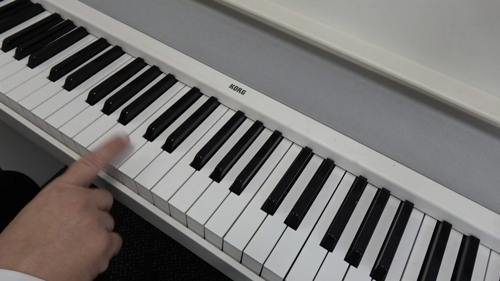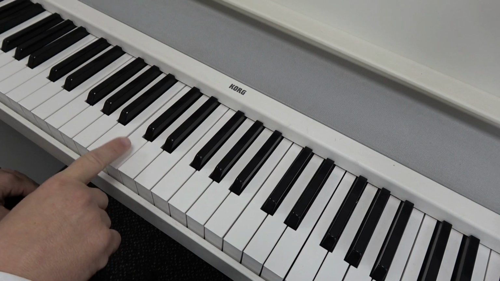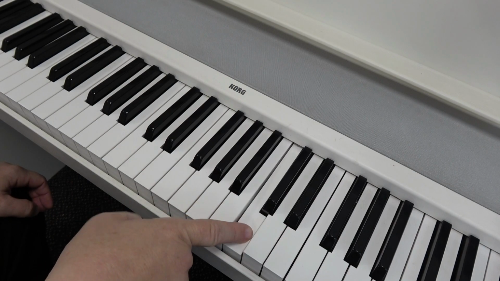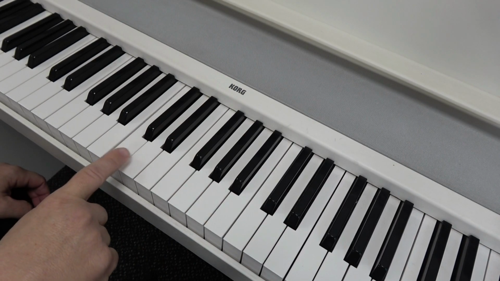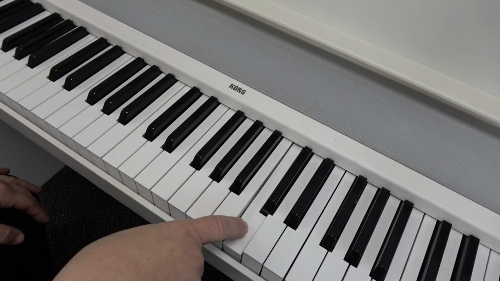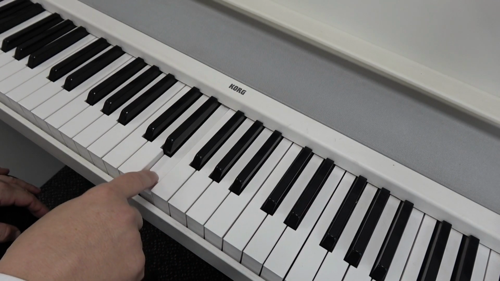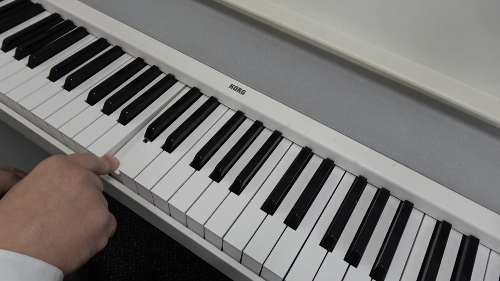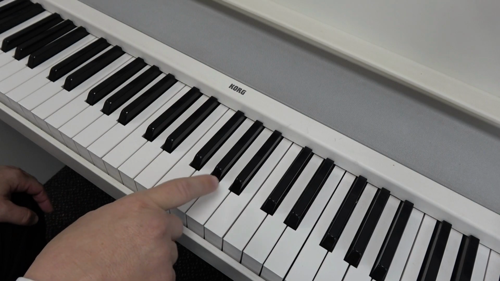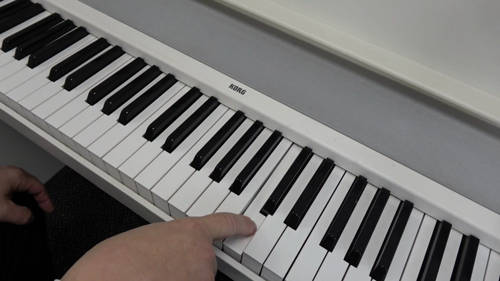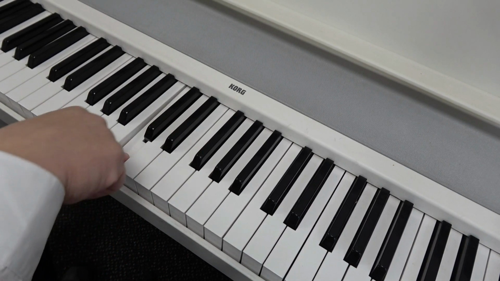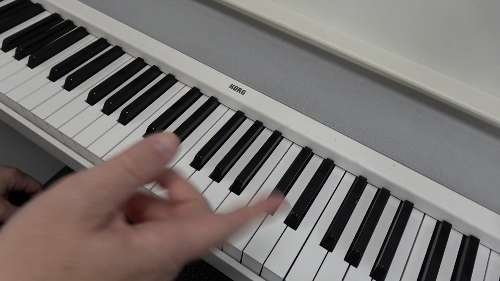C, the key we're in, is the root note. That's C. Now the C scale is C, D, E, F, G, A, B, C. We also have it backwards, obviously. C, B, A, G, F, E, D, C. In the phonetic alphabet, Charlie, Delta, Echo, Foxtrot, Golf, Alpha, Bravo, Charlie. Charlie, Bravo, Alpha, Golf, Foxtrot, Echo, Delta, Charlie. Okay, so that is the chord progression.